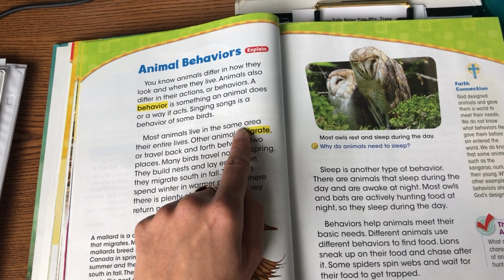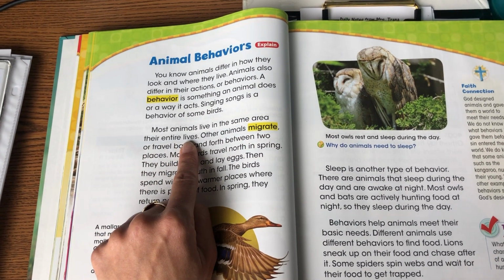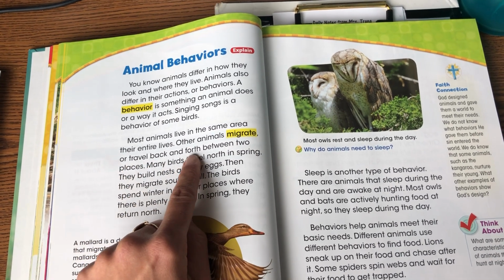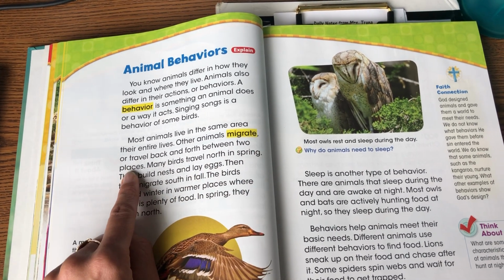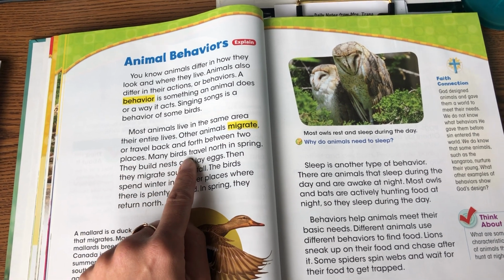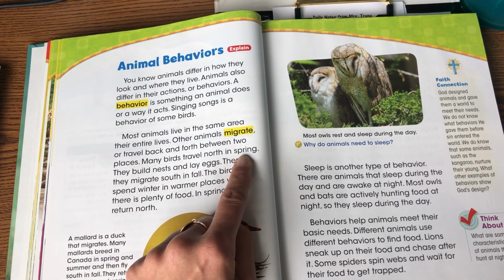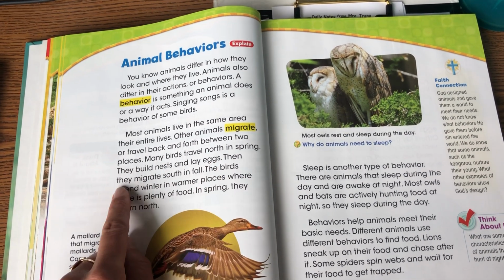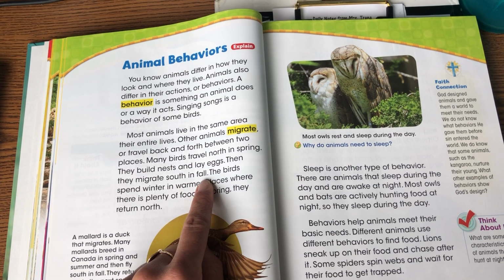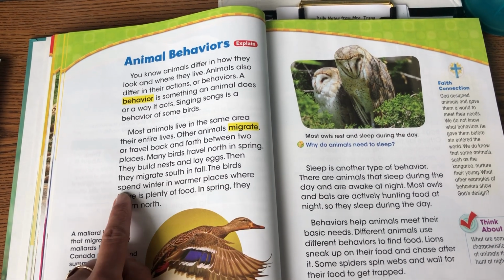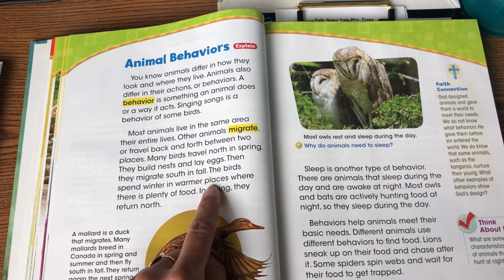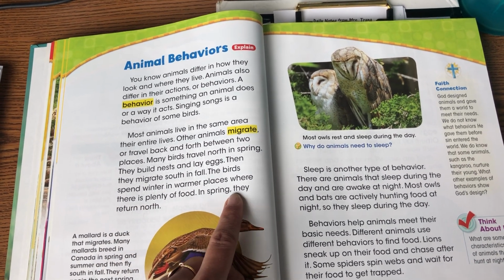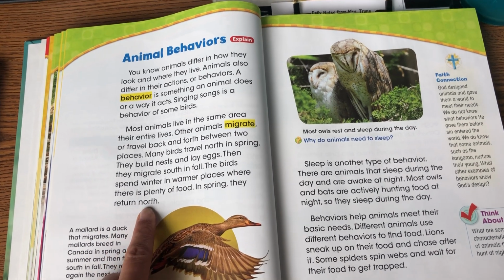Most animals live in the same area their entire lives. Other animals migrate or travel back and forth between two places. Many birds travel north in spring. They build nests and lay eggs. Then they migrate south in fall. The birds spend winter in warmer places where there is plenty of food. In spring, they return north.